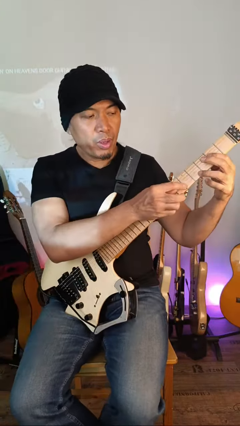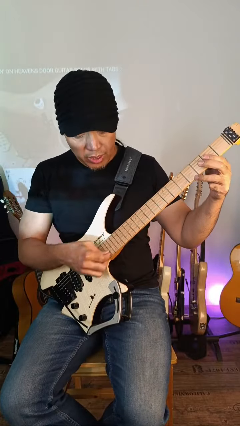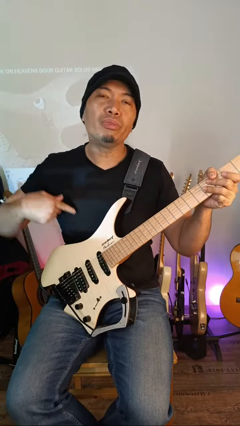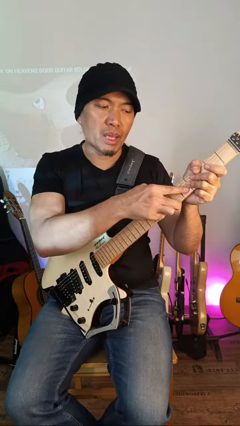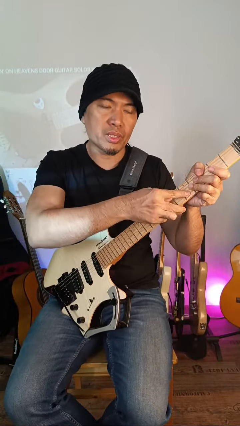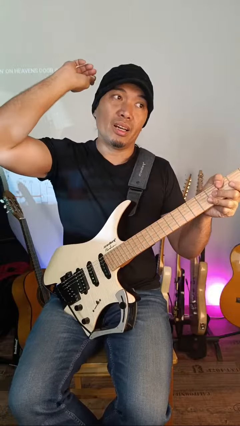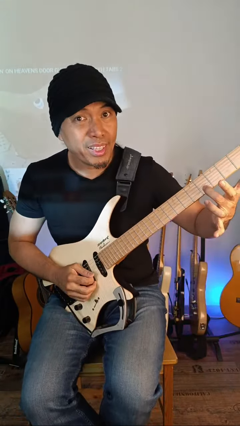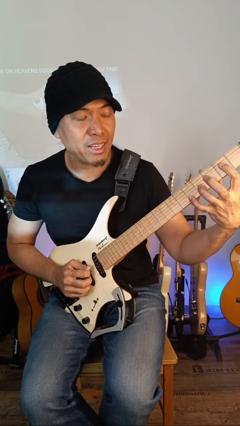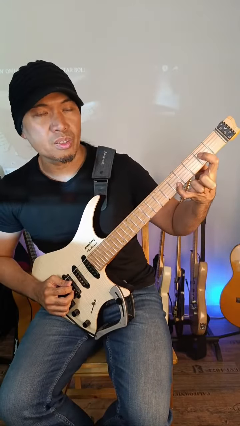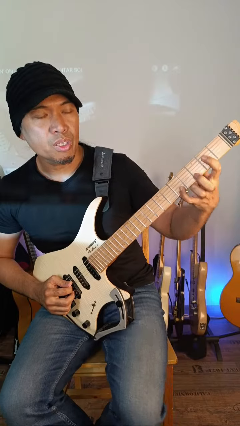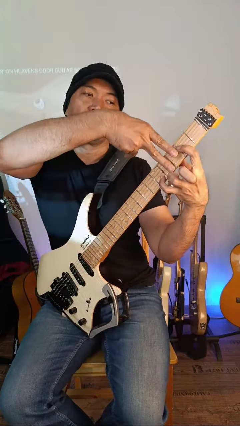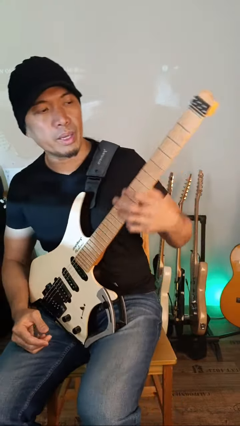Why? Because the tuning of the second string is in thirds. The tuning of everything except that second string is in fourths. So we need to move it 1 fret higher, and that's the reason it changes every time you're playing. On the second string, you have 2 frets. I will explain it again.